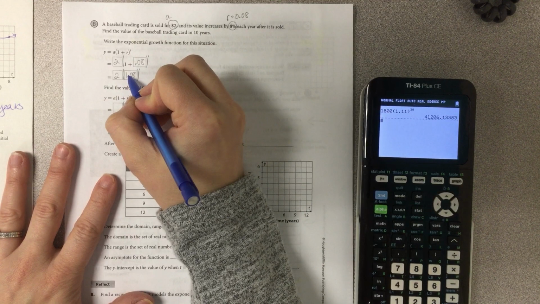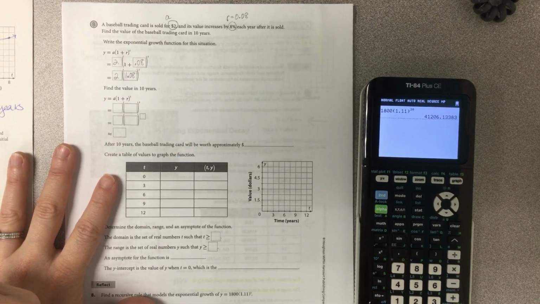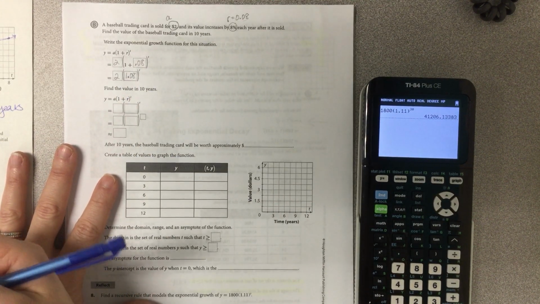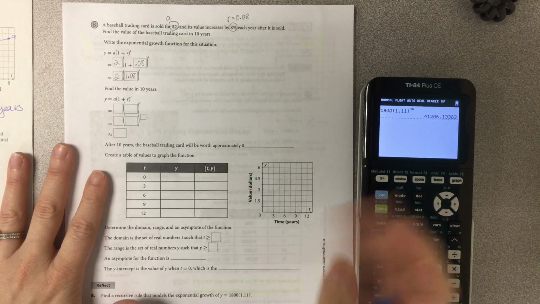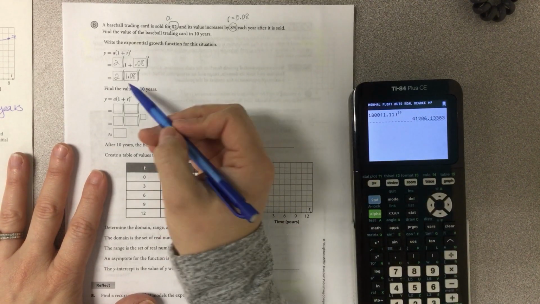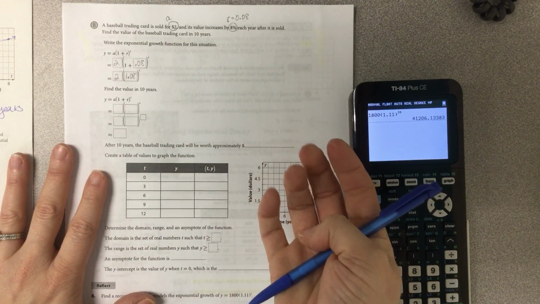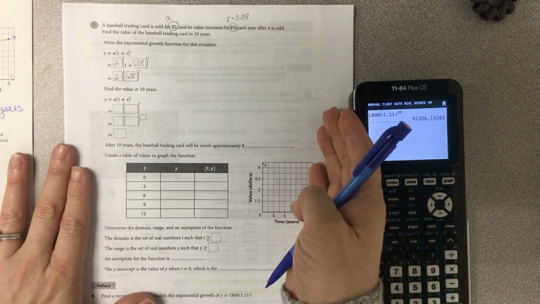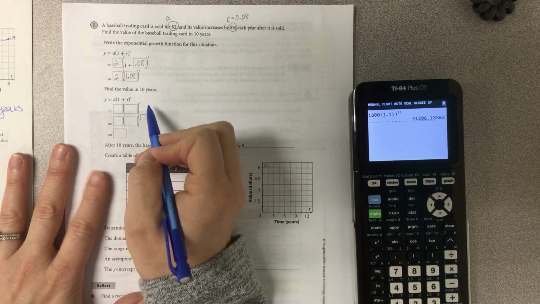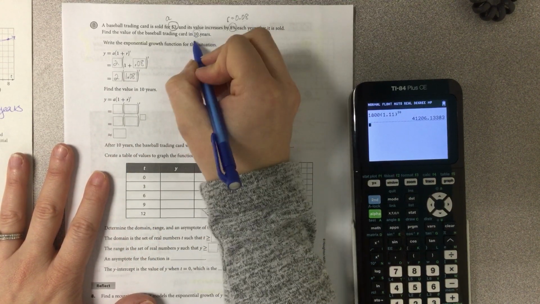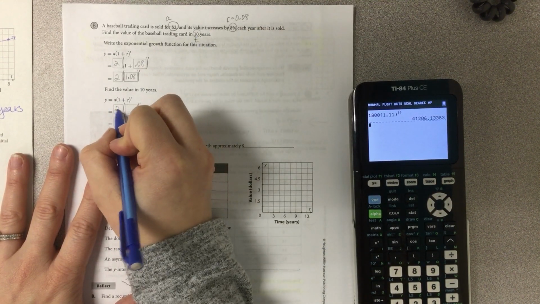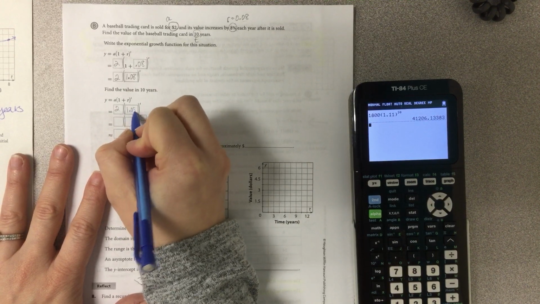Again, notice that we have in here our growth factor is a number larger than 1. That is why we're experiencing growth. Because just like any number that you multiply, if you multiply any number by something greater than 1, you're going to get something bigger. So find the value in 10 years. 10 years is our time. So we'll plug in 2 times 1.08 to the t.